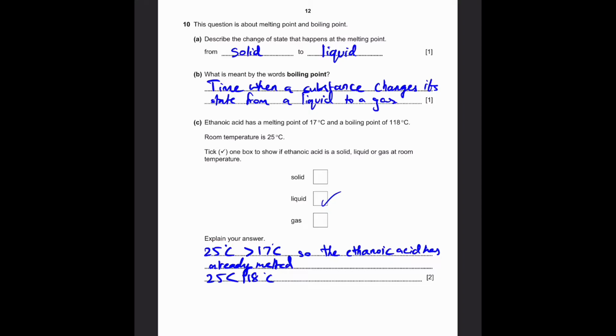But now, since 25 is the temperature and that's less than 118, the ethanoic acid has not boiled or evaporated, and therefore it is a liquid. That's the answer.